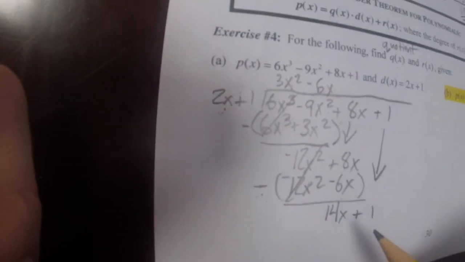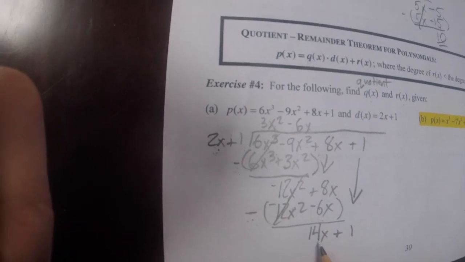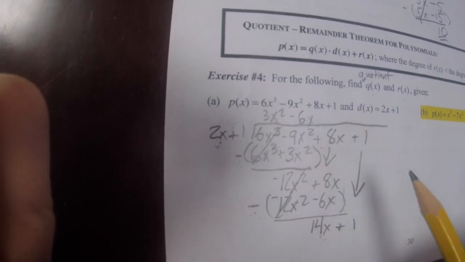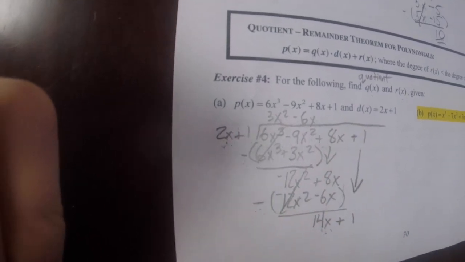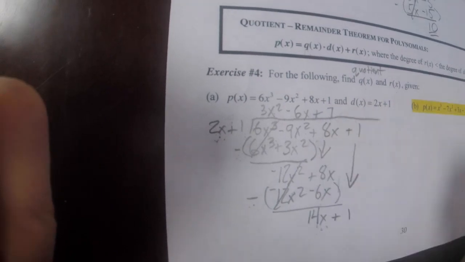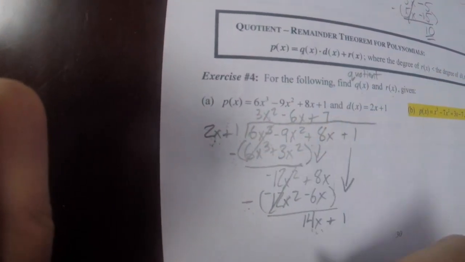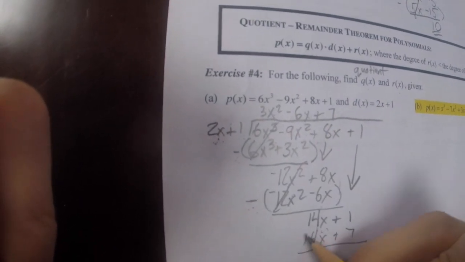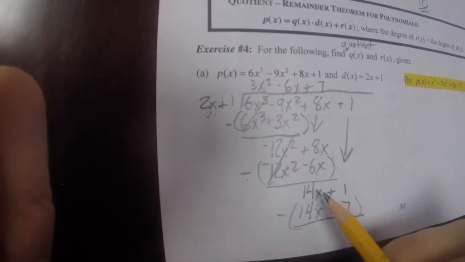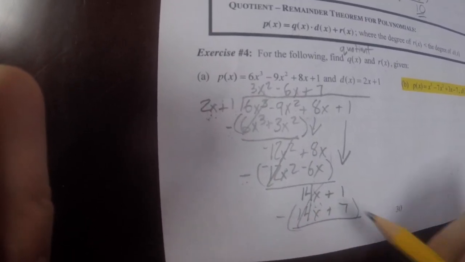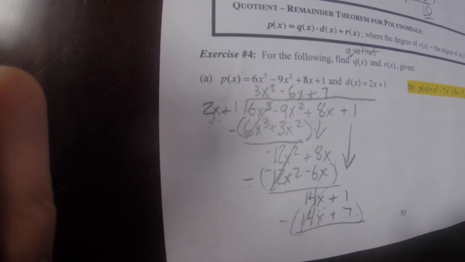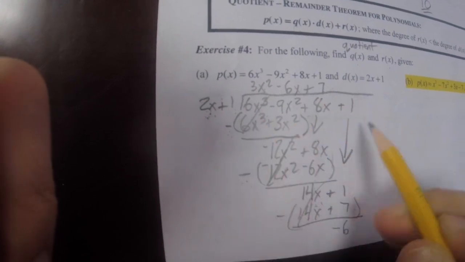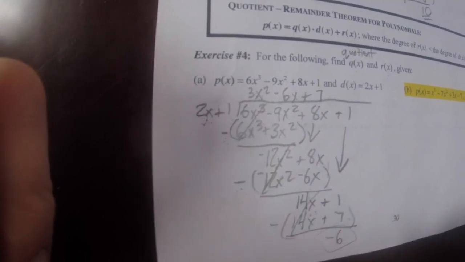And now go back up to the top. What can I multiply 2x by in order to get 14x? That's going to go right here. Well, what times 2x gives me 14x? I think just a 7. 7 times 2x is 14x. 7 times 1 is 7. And remember, we're subtracting the entire thing. 14x minus 14x cancels. 1 minus 7 is negative 6. And we ran out of terms up here, so this is our remainder. So that's our r of x.